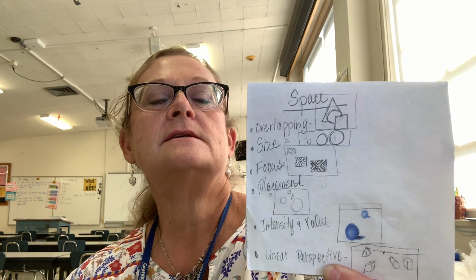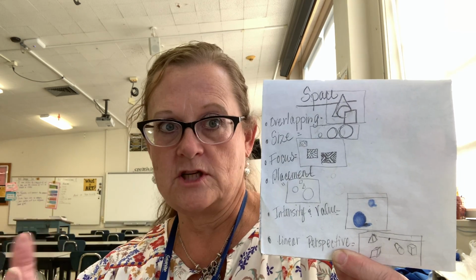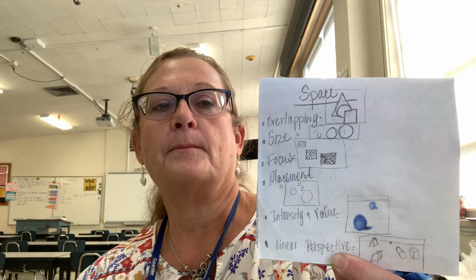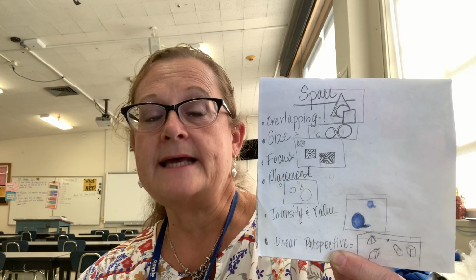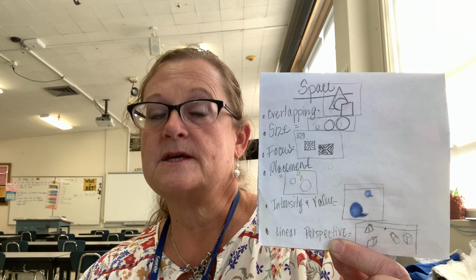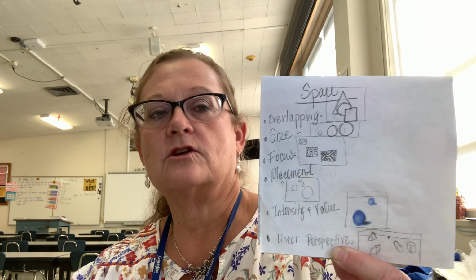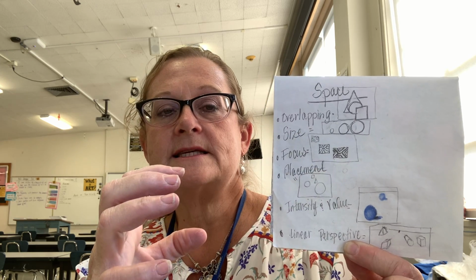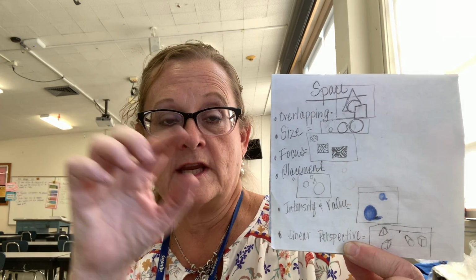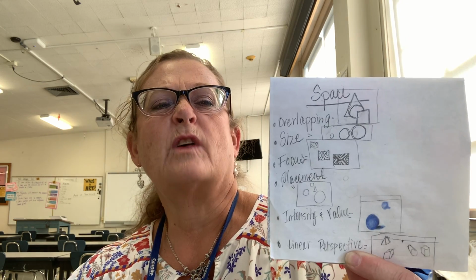The next one is size. We can have big and we can have small, right? We can have big shapes, we can have little shapes. When we use size, the big shapes appear to be closer to us and the smaller shapes appear to be further away. Now when we overlap, sorry I didn't include this, the ones that are underneath appear to be further away. That's what overlapping does.